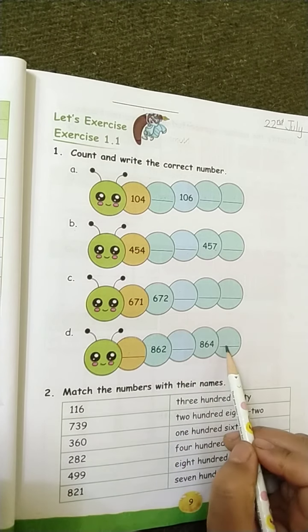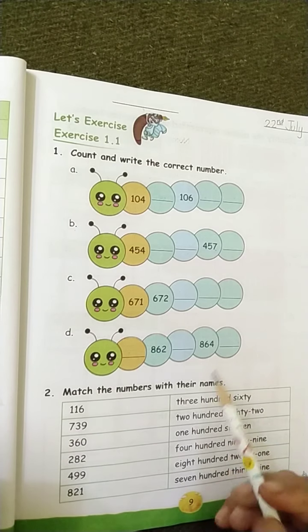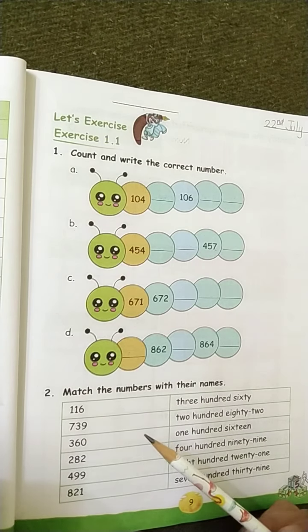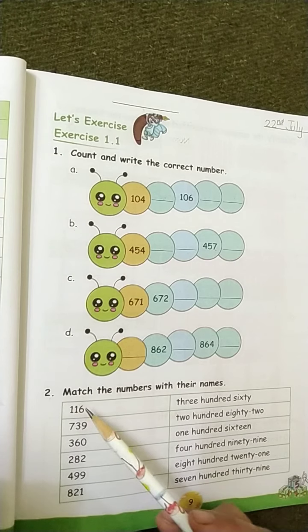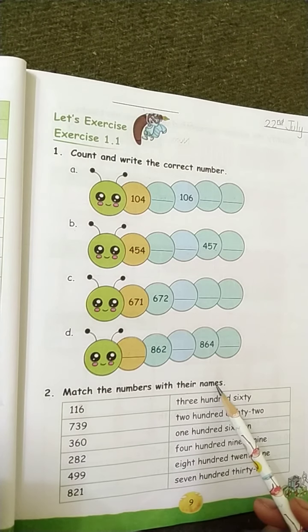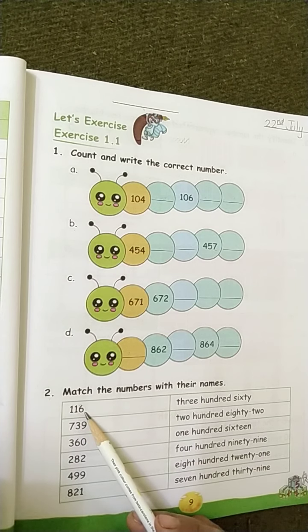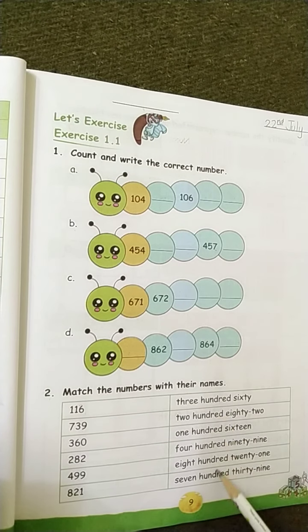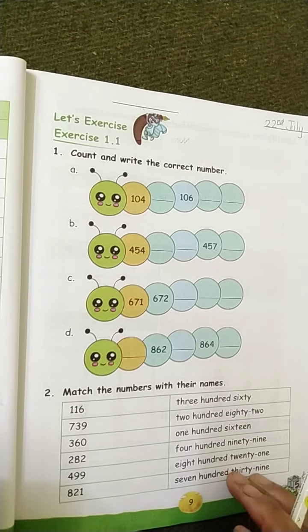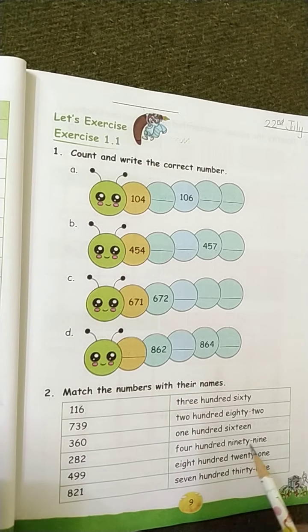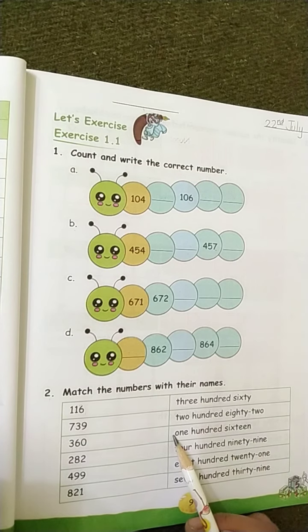Then you continue. All right, children? Then come down to question number 2. Match the numbers with their names. So what is this? 116. So you have to find out the number name on the right column. 116. Where is 116? Here is 116.